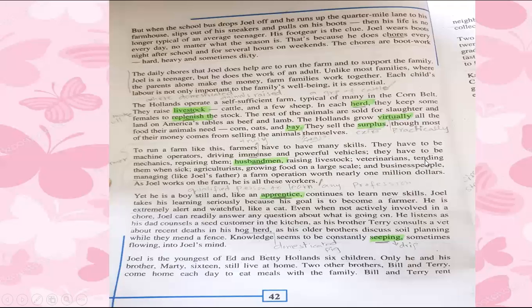Why? Because if they have health issues, those can also be taken care of by them. They can take care of themselves, and they don't need to call or hire anyone from outside. Tending them when sick. Yes, agriculturalists growing food on a large scale. And business people, managing, like Joel's father. One of them must be handling their business affairs as well. One of them must have this skill to manage all that, right?